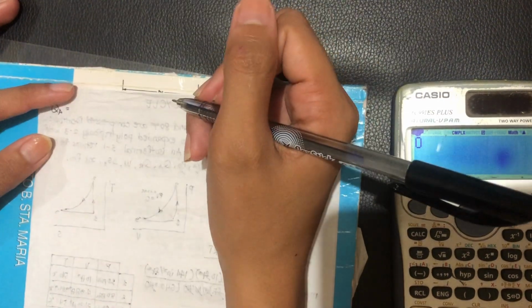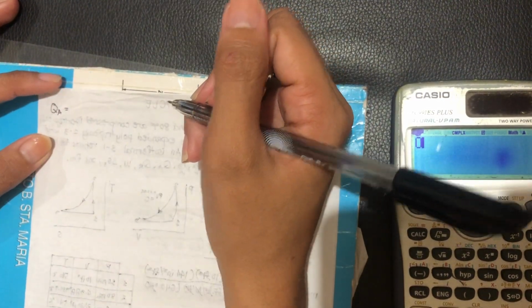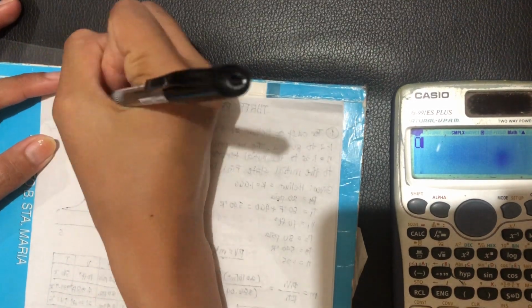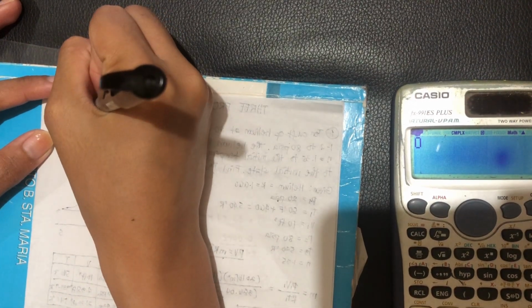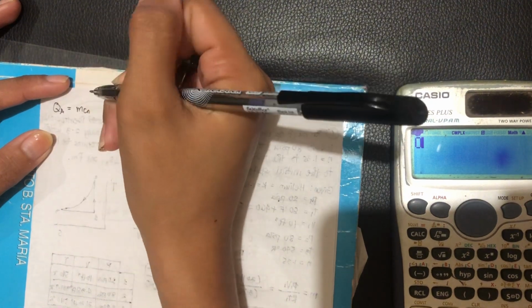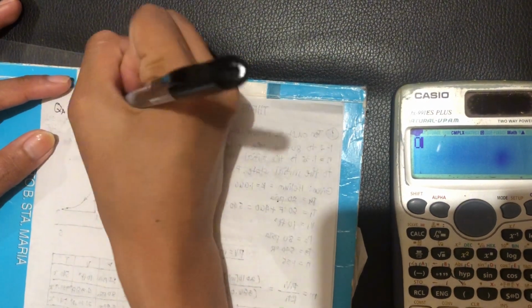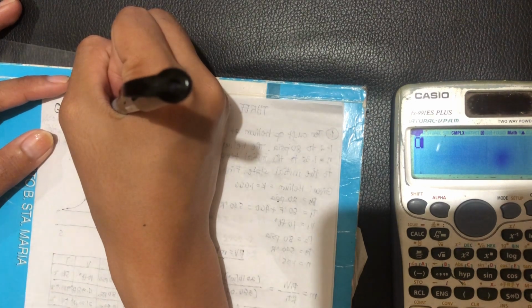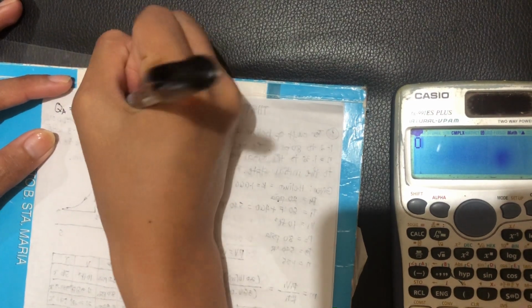So ang formula ani sa kuhaan sa polytropic na process is ang iyang given na formula is mass equal to CN then T3 minus T2.